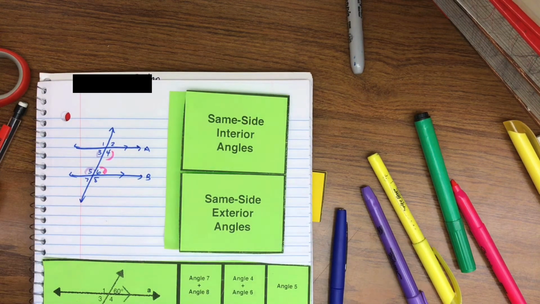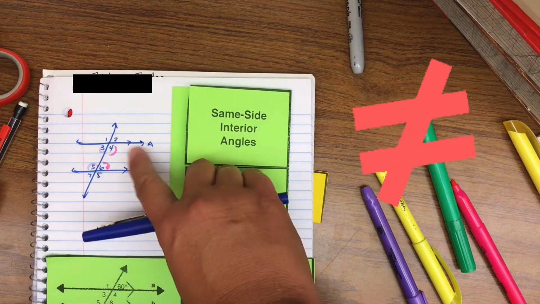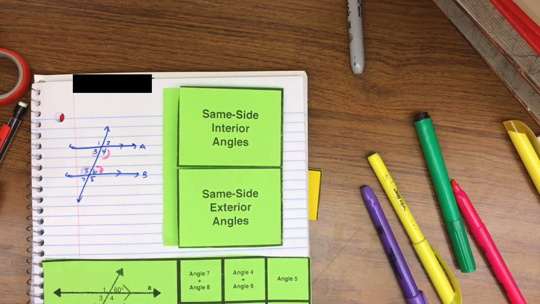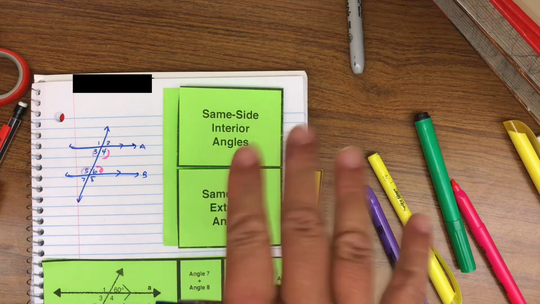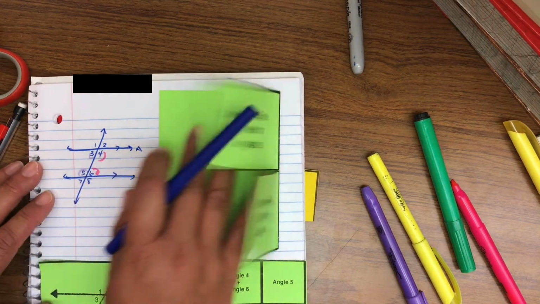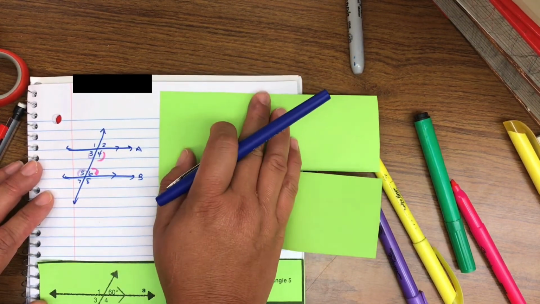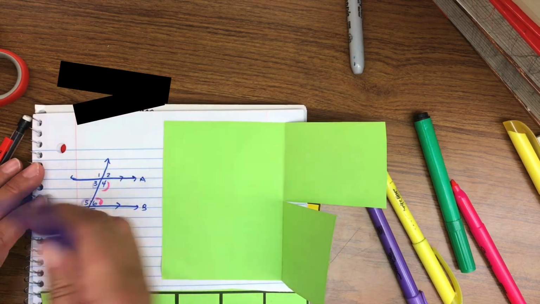But unlike alternate exterior angles, these two are not going to be equal. 4 and 6 are not congruent. They don't have something fancy about them to know about. So let's write that in there. The same side interior angles are not congruent. So you can't say they're equal.